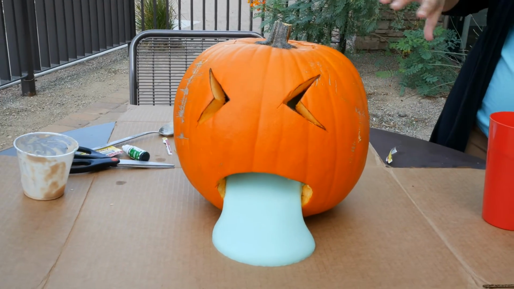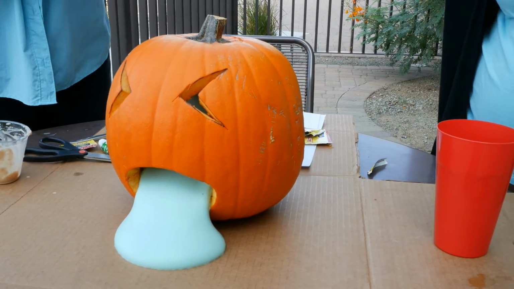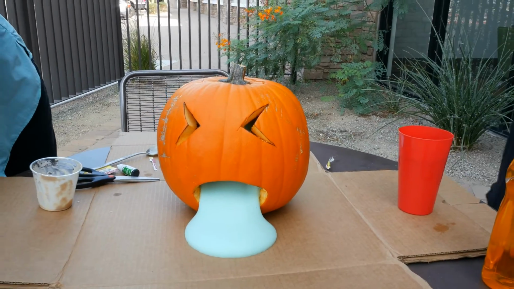So like we said, we just used the 3%. If you guys decide to use the hair developer, it'll definitely be a lot bigger of a foam, but I think it turned out really well.